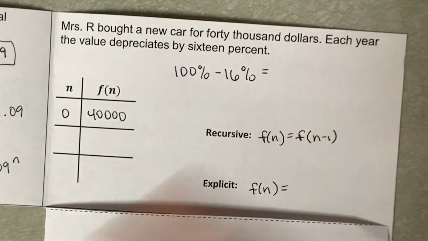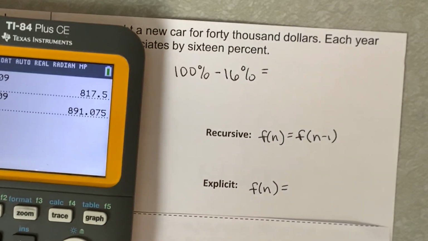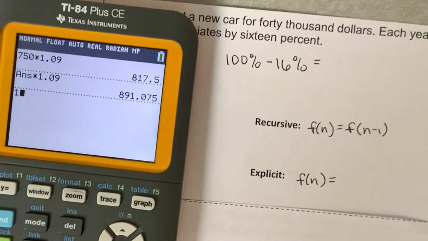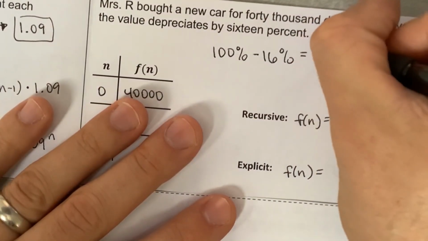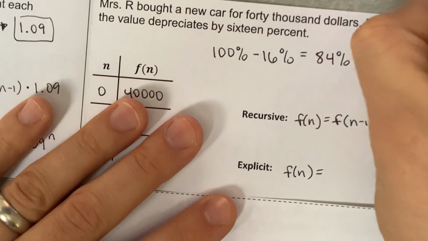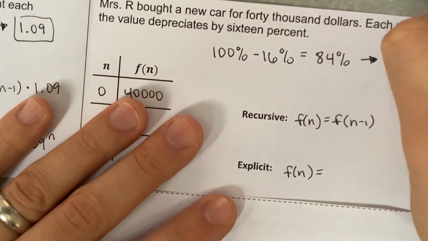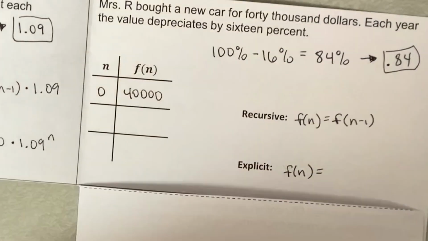Okay, so with that said, we're going to be doing 100 minus 16. Obviously, this one gives 84. Ignore that bad sounding car. So it's 84%, and as a decimal, that's going to give me 0.84. That's my magic percent that we're using for this problem.